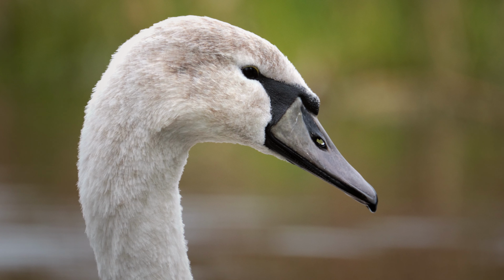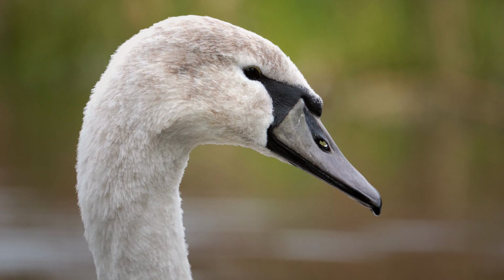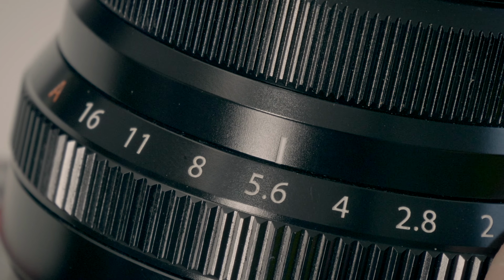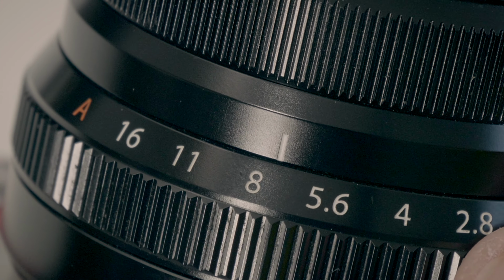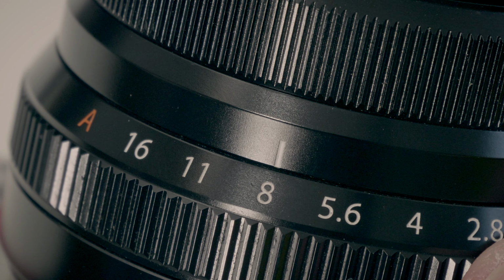Because it's quite a long focal length, you will end up with quite a small depth of field, so push the aperture up to 5.6 or f8. That way you'll guarantee that your animal will be in focus still.